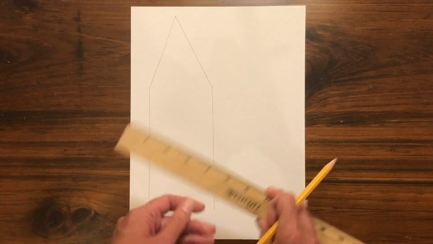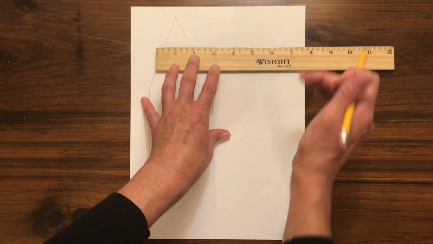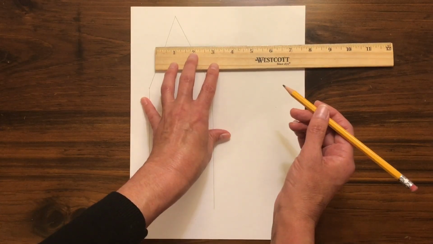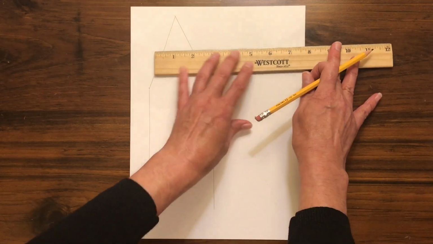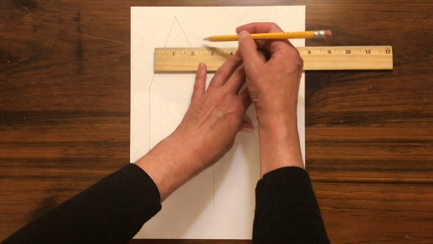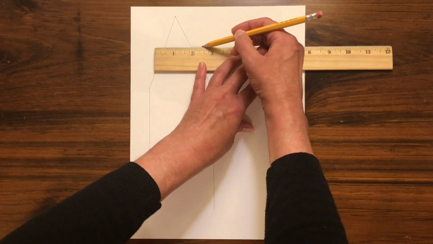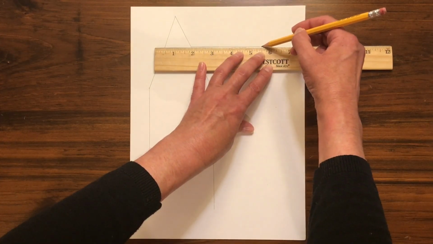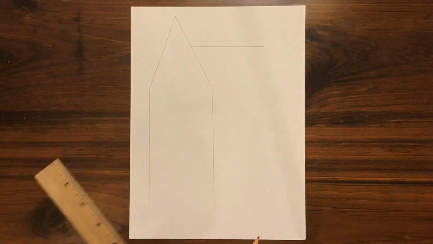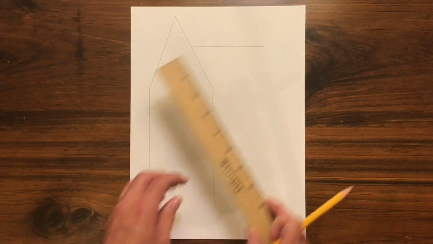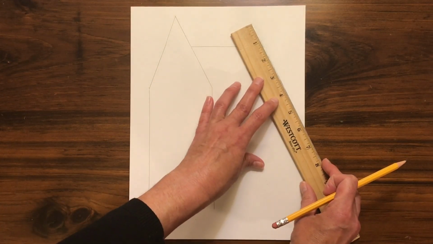Now I'm going to add the top of my roof coming out to the right of the gable. And then I'm going to do a diagonal line for the end of the roof.